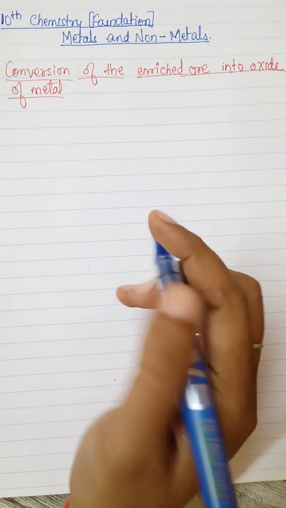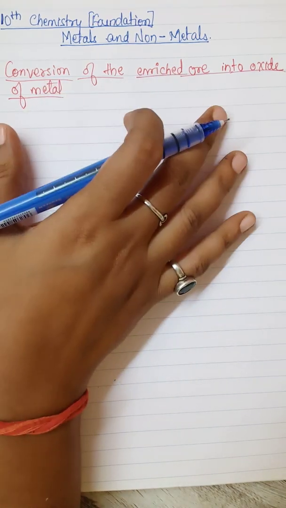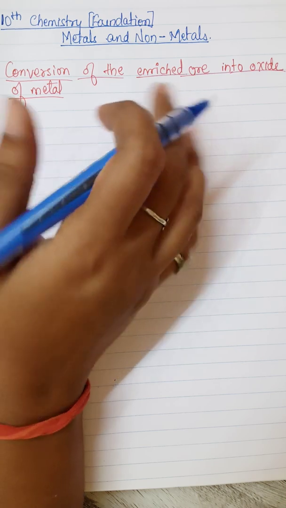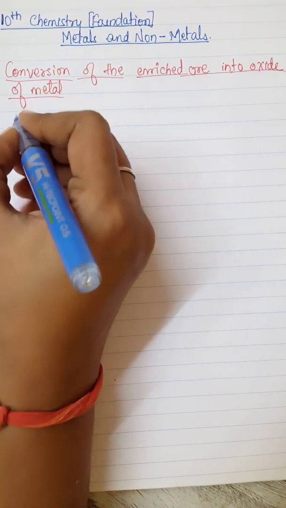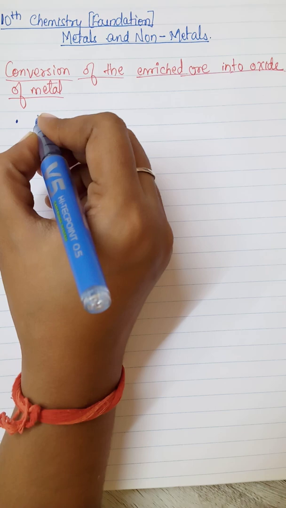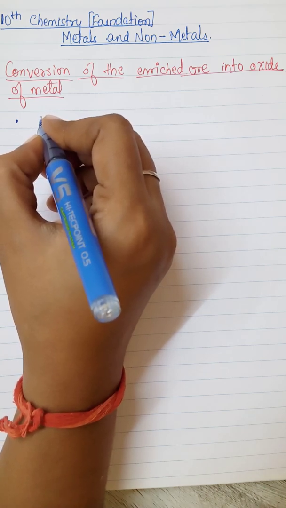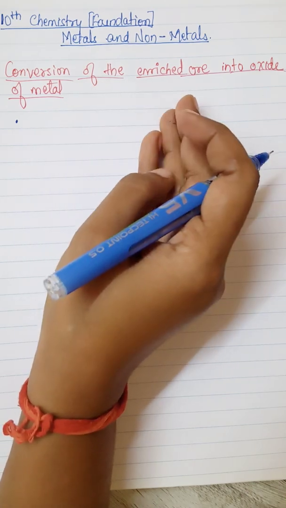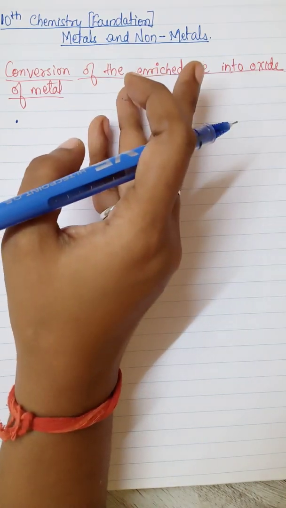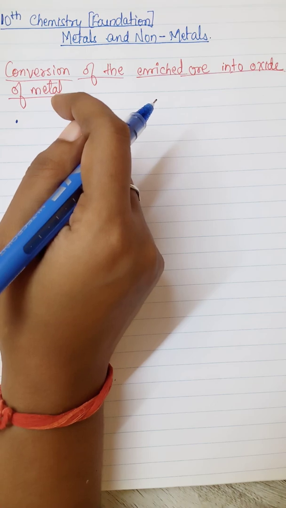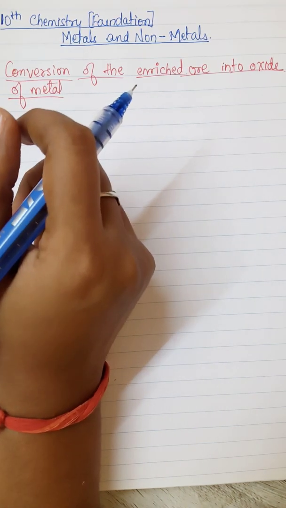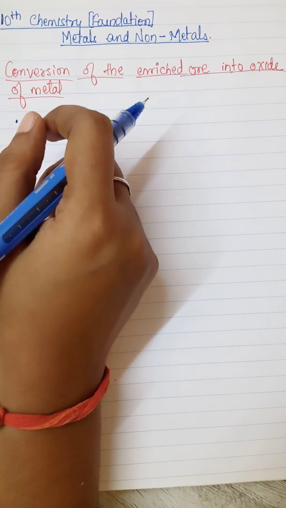Now let's start with the definition of this step, that is conversion, and also the examples along with it. We know that making oxide is easy. We already have seen calcination and roasting for carbonate and sulphide ores. Hence the concentrated ore is converted into the oxide of the metal, which is then reduced to metal.